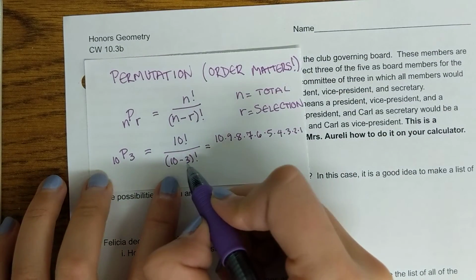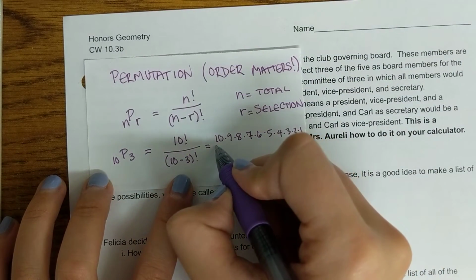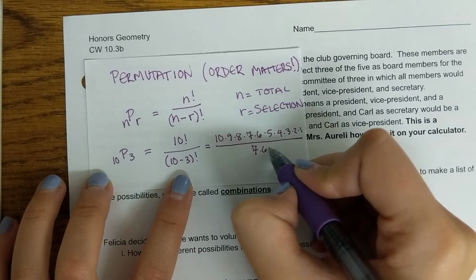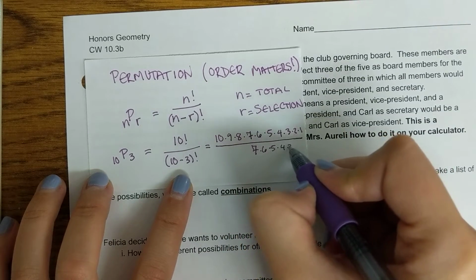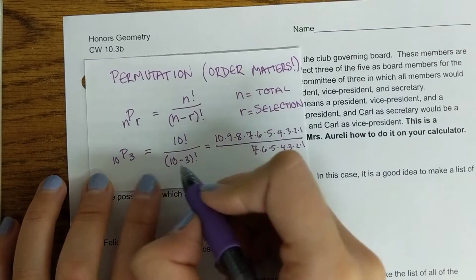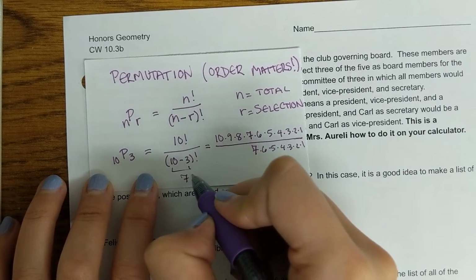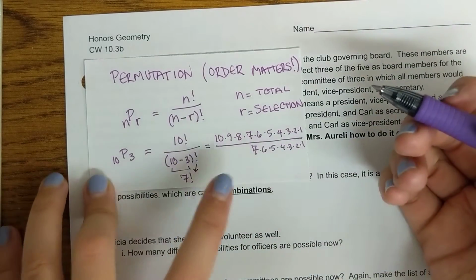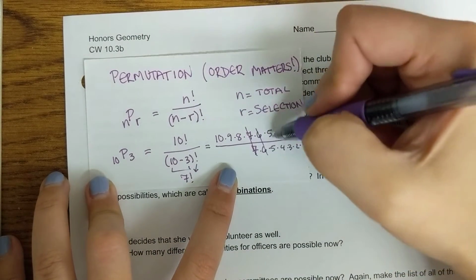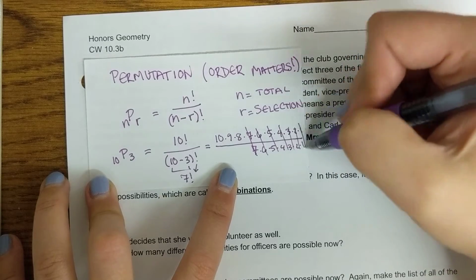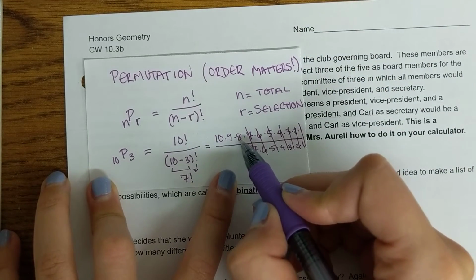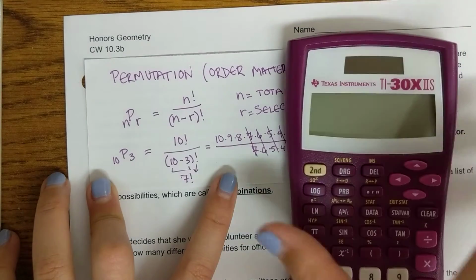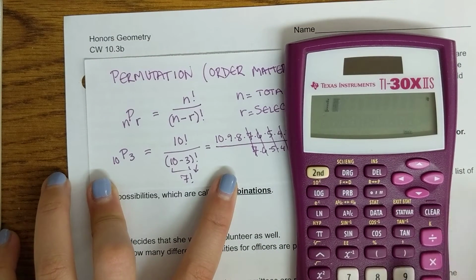And then 10 minus 3 is 7. So this should be 7 times 6 times 5 times 4 times 3 times 2 times 1. By the way, that was 7 factorial because that factorial drops down. Okay, 7 over 7 is 1, 1, 1, 1, 1, 1, 1. So 10 times 9 times 8 times 1 times 1 times 1 times 1.